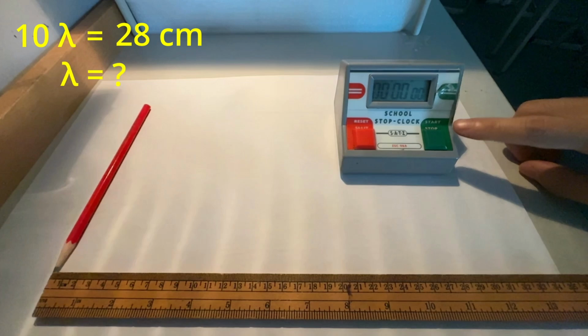How long must a wavelength be? Even better, what is the wavelength in meters? Pause the video to work out the wavelength in meters. Great, you should now have measured the wavelength to be 0.028 meters.